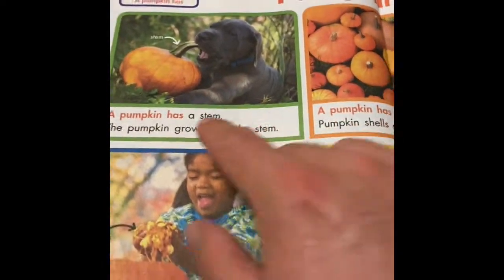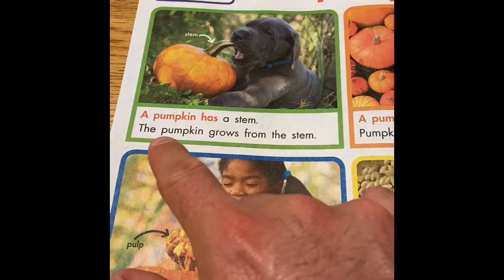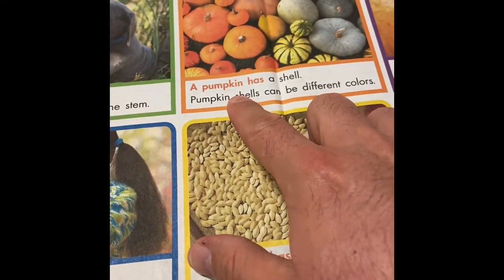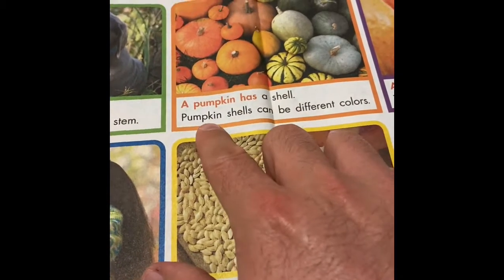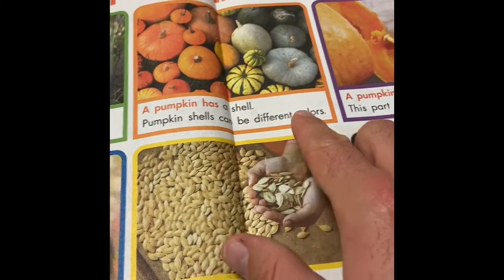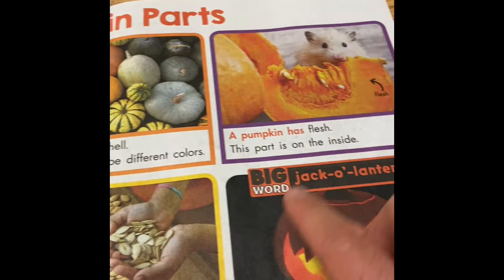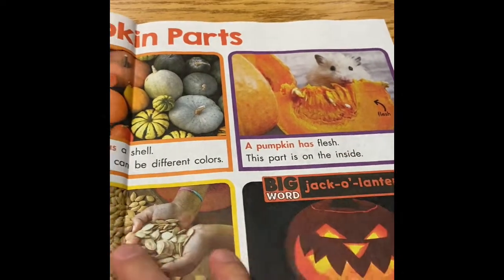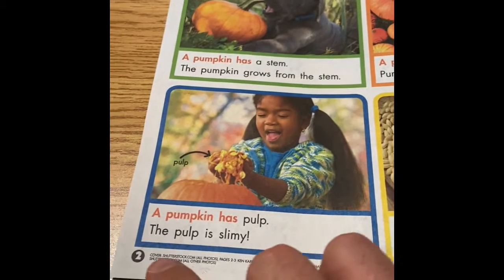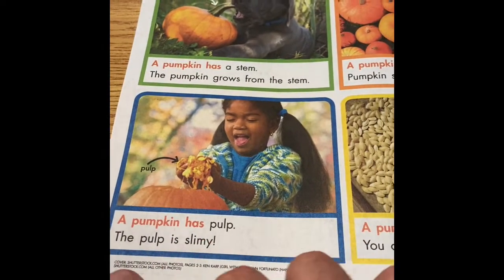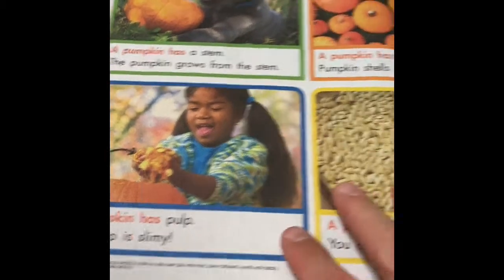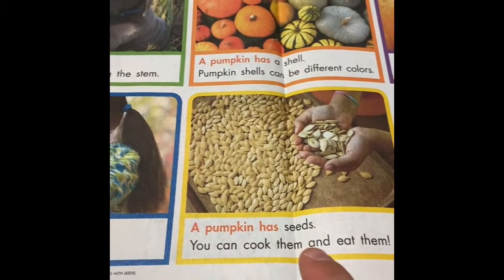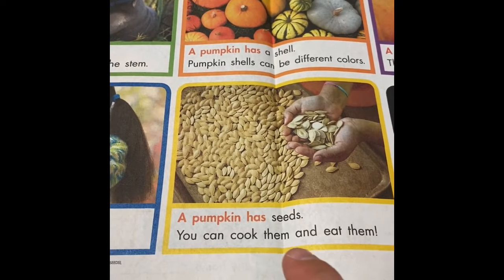Okay? On the inside, we have pumpkin parts. It says, a pumpkin has a stem. The pumpkin grows from the stem. A pumpkin has a shell. Pumpkin shells can be different colors. A pumpkin has flesh. This part is on the inside. Then we have a pumpkin has pulp. The pulp is slimy. Then we have a pumpkin has seeds. You can cook them and eat them.